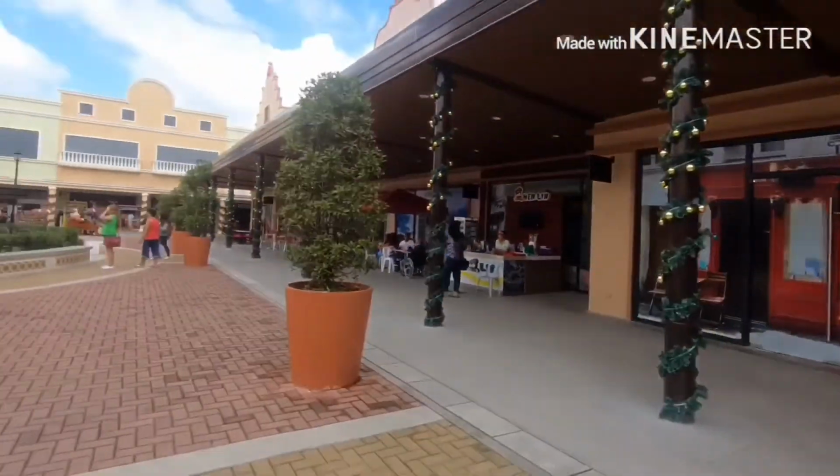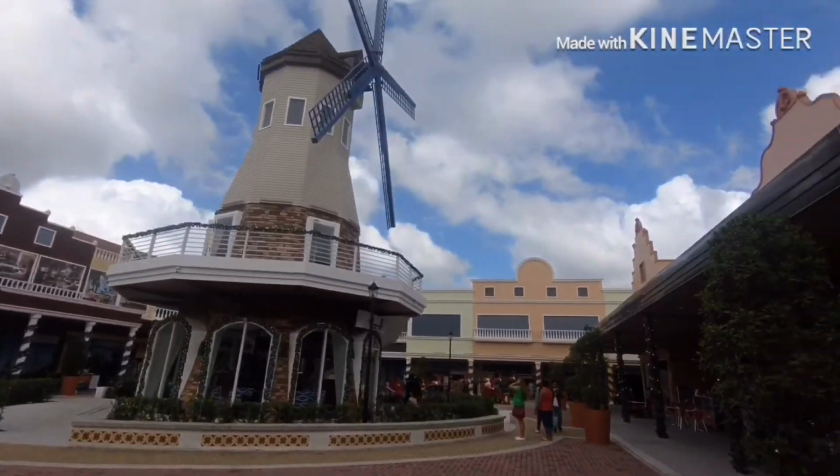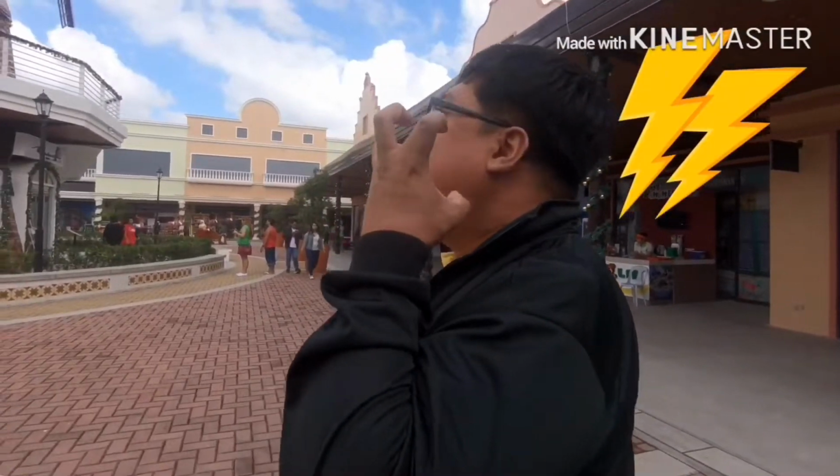Tour. Welcome to Europe! In Silang, Cavite. Yeah! Philippines! So this is the windmill. Yeah, the windmill! Which does not mill wind. Really? Why?